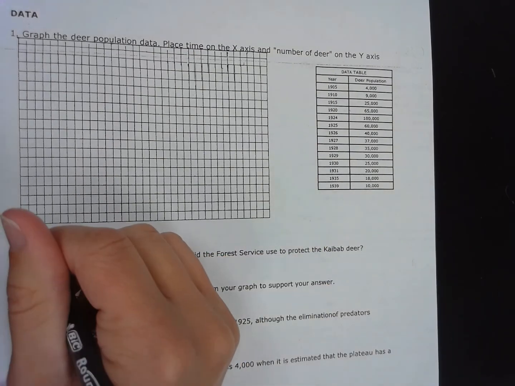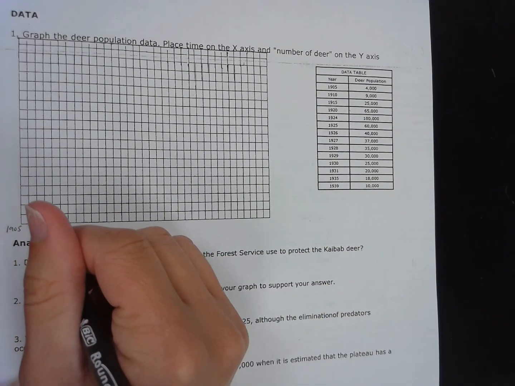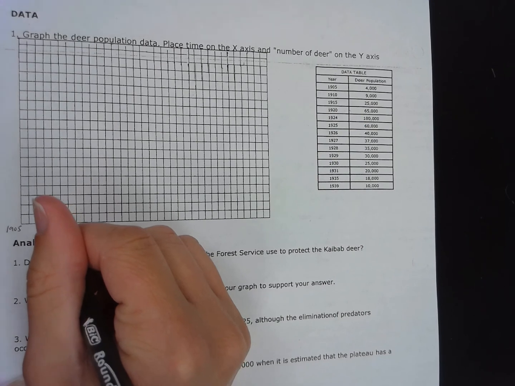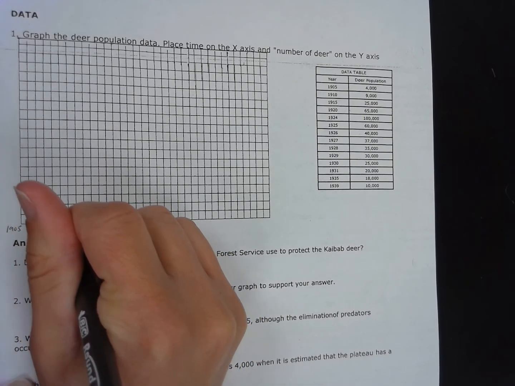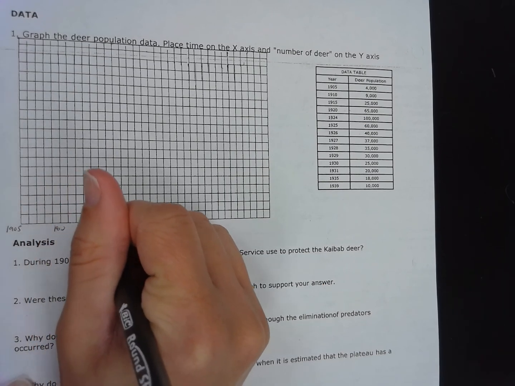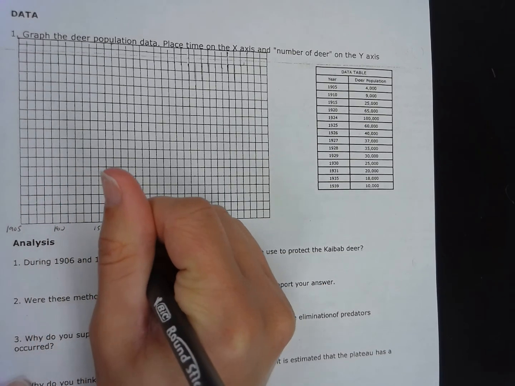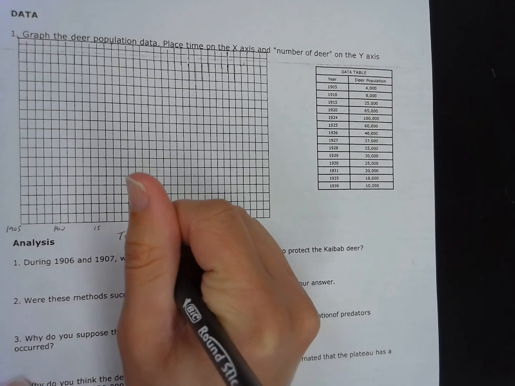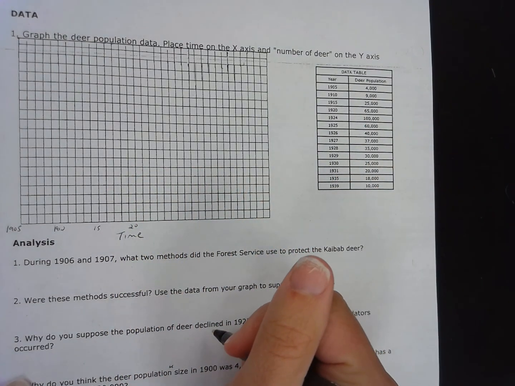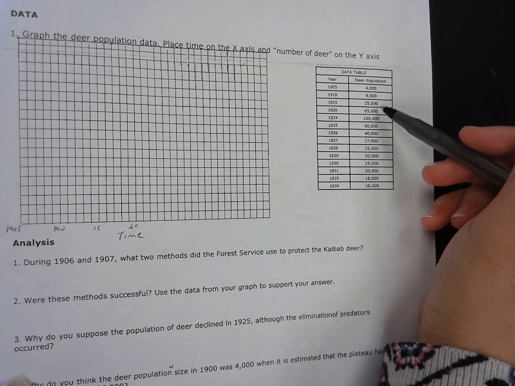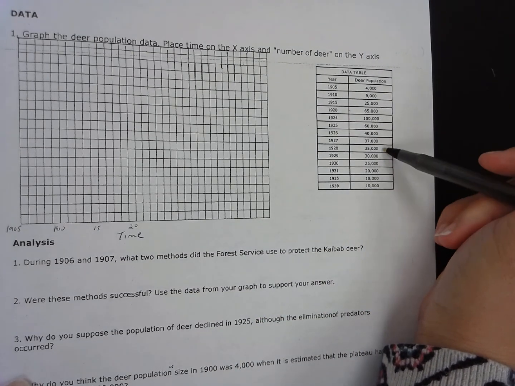We got 1, 2, 3, 4, 5. So that's 1910. 1, 2, 3, 4, 5. So 15. 1, 2, 3, 4, 5. 20. Etc. down the axis. Over here I have my deer population.